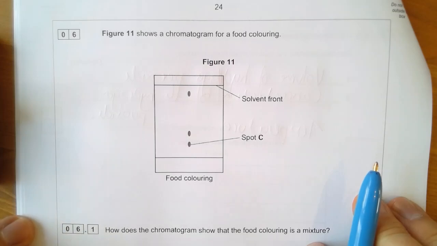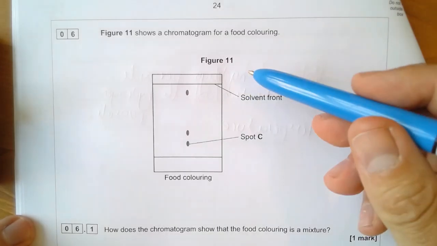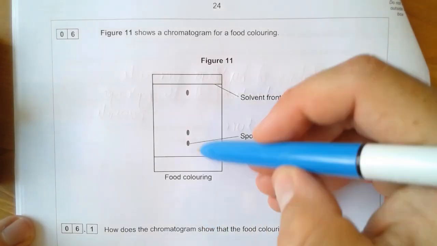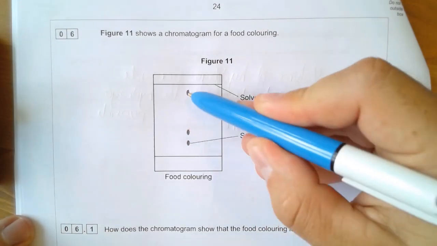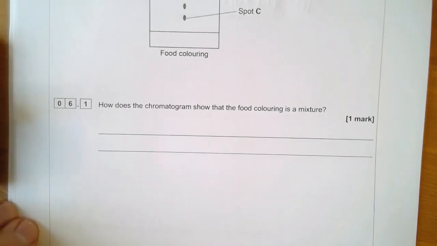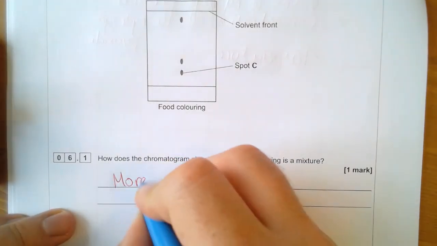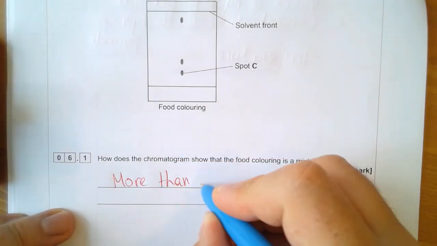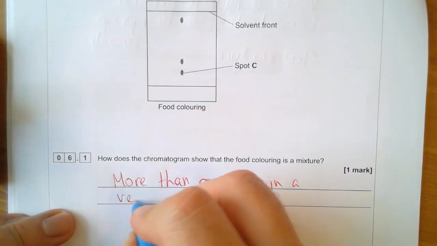Okay, so question 6 looks at chromatography, and it starts off by showing us a chromatogram for a particular food colouring, and you can see that the solvent's moved all the way up to here, and the food colouring is separated into 3 different colours. First thing it asks us, how does the chromatogram show that the food colouring is a mixture? Well, you've got more than one colour in a vertical line.